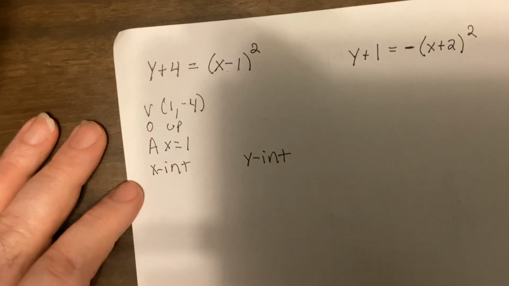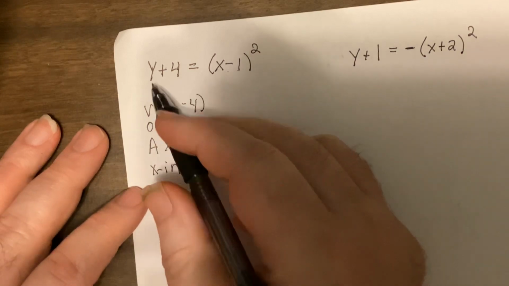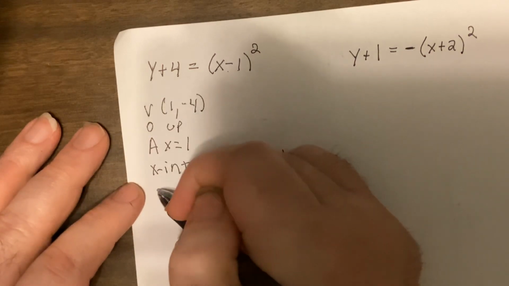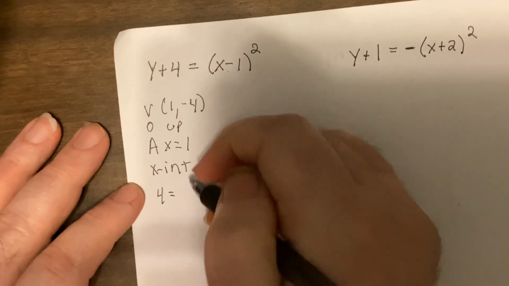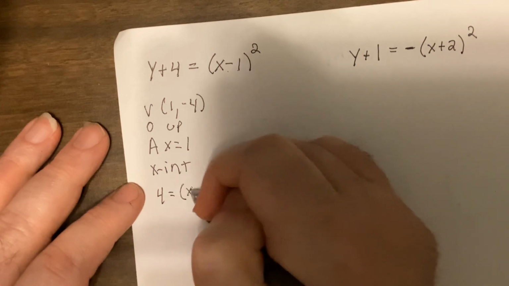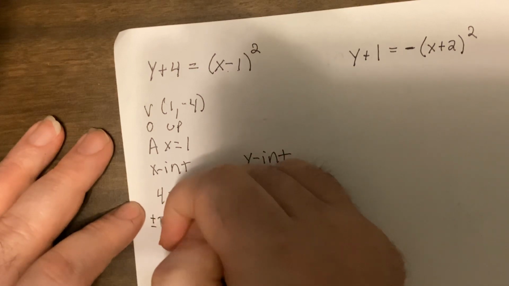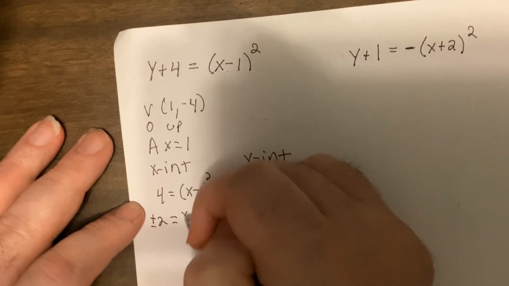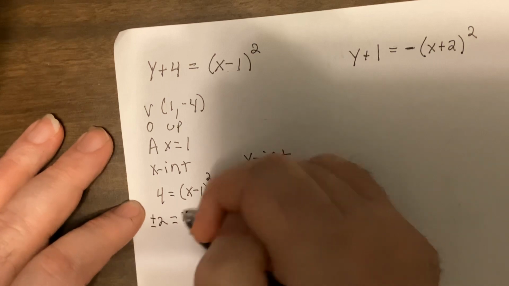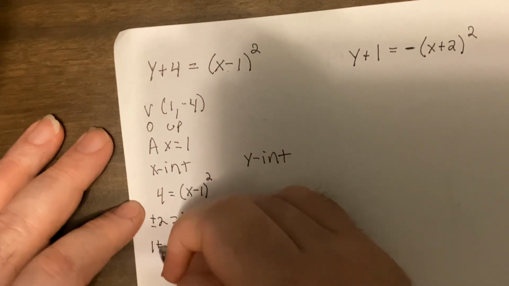So let's find the x-intercepts. Put 0 in for y. So I have 4 equals x minus 1 squared. Square root both sides, so it'd be plus or minus 2 equals x minus 1. Add 1 to both sides.